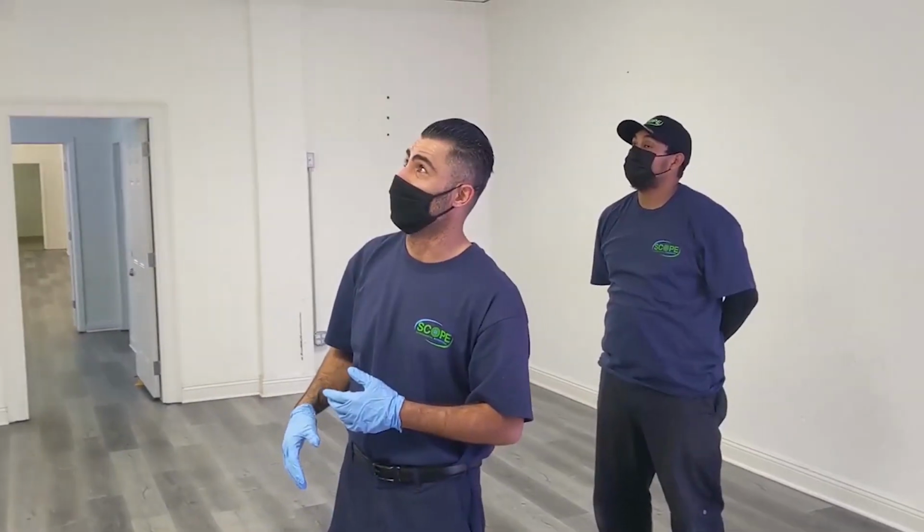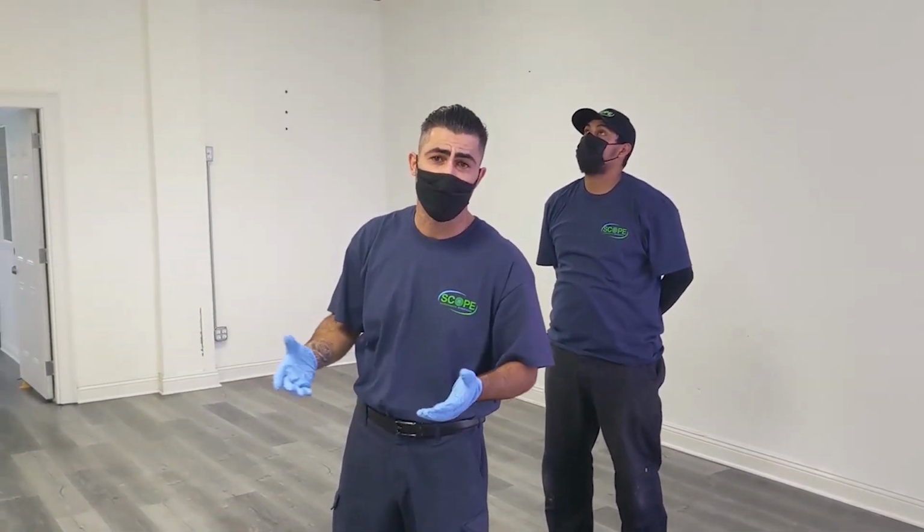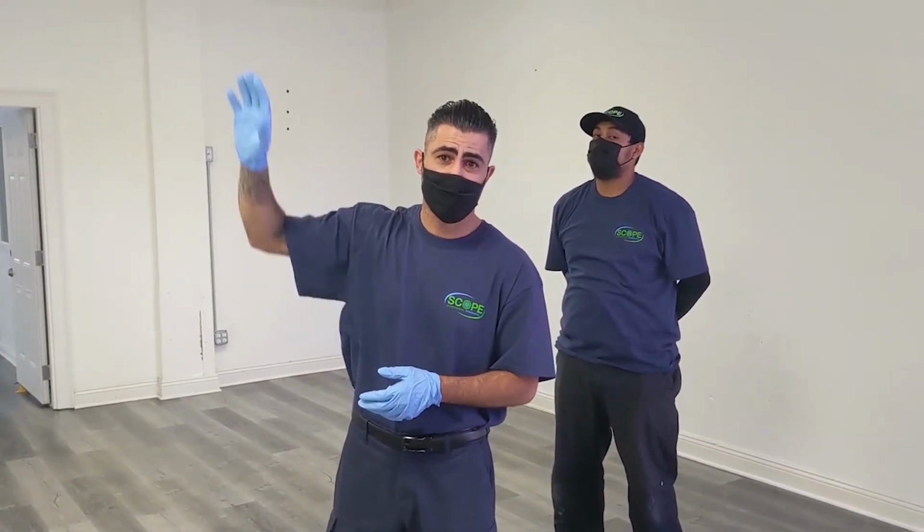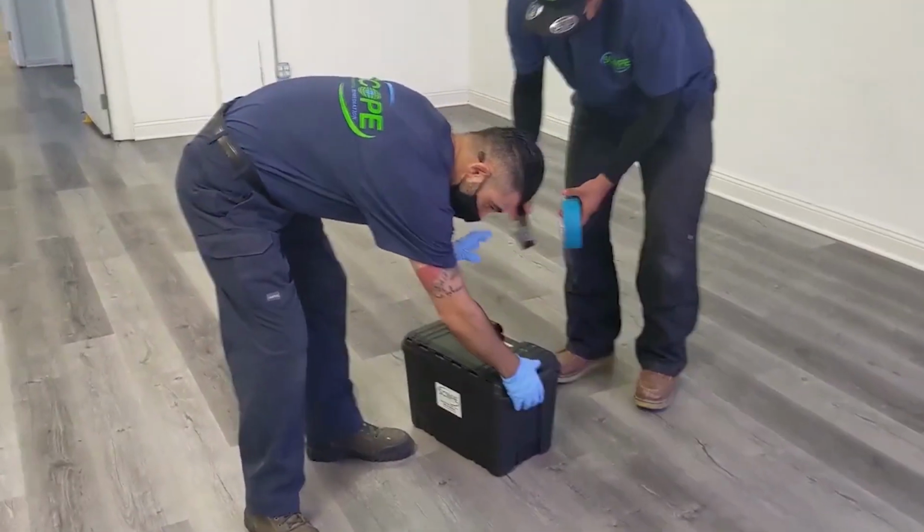So we're at a commercial building. We're here dealing with the ceiling tiles. As you can see, we have physical water damage to the ceiling. There is staining on the ceiling tile, which is sagging at this point. We have concerns as far as mold growth. So we will be taking some direct samples and take this into the lab and see the results.